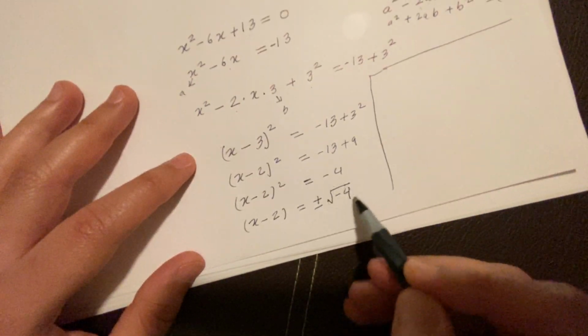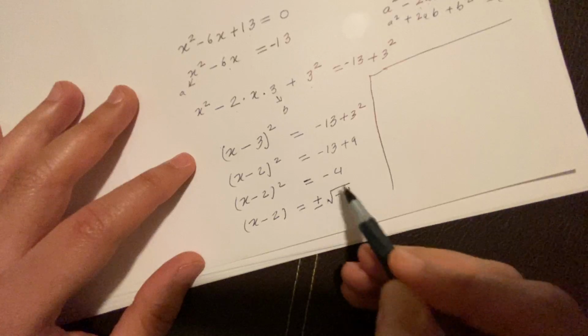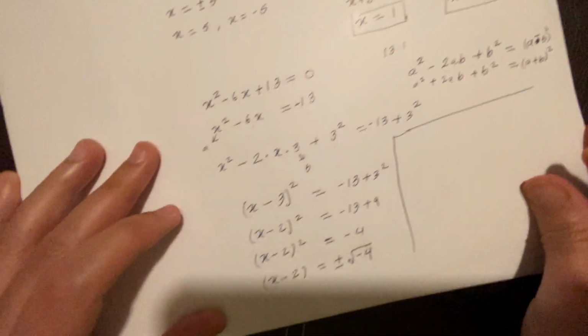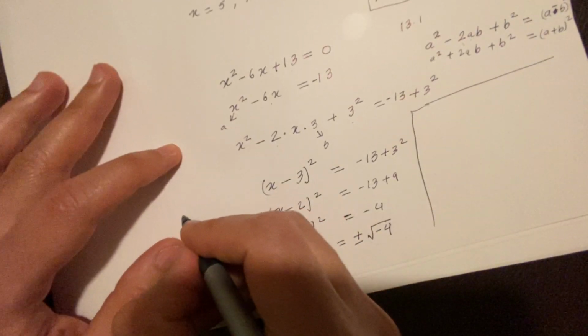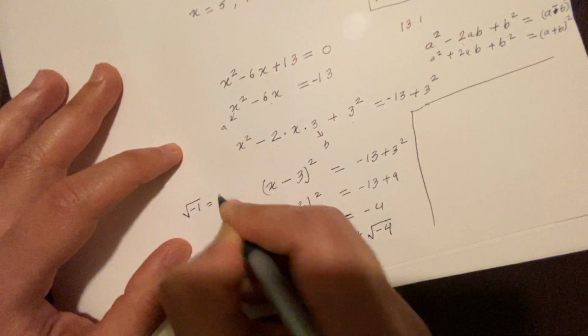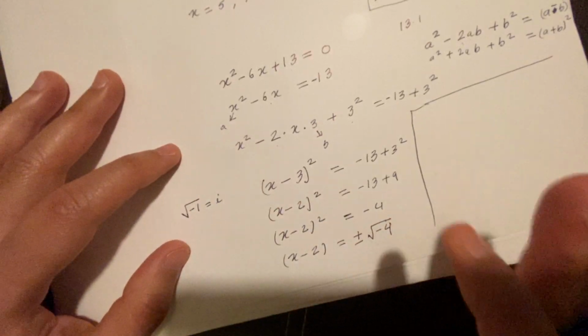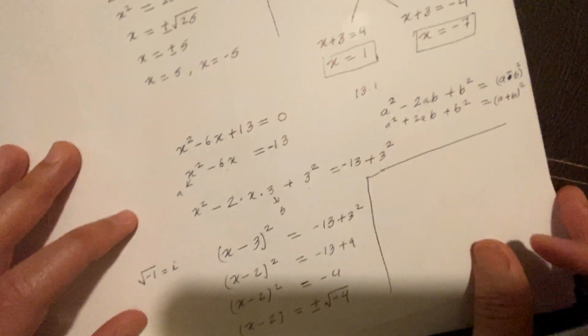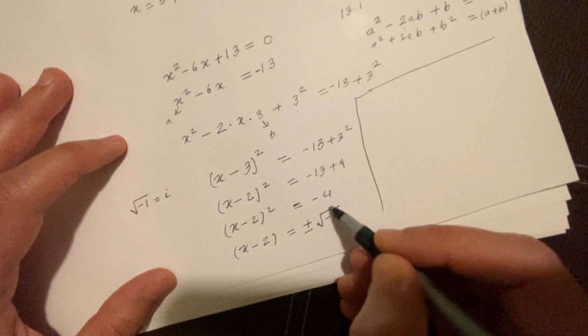Since we have a square root of a negative 4, I don't know if you guys remember this or not, but the square root of negative 1 is i. We said that, right? The square root of negative 1 is i. So then this one we can change.